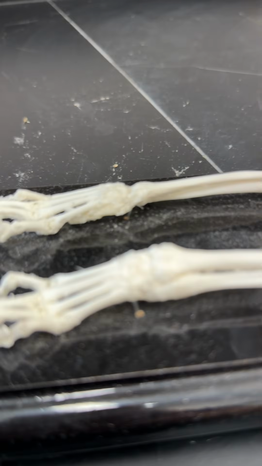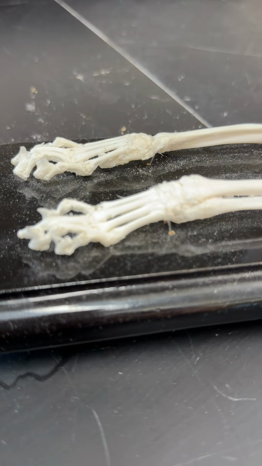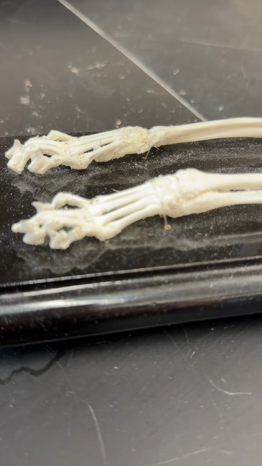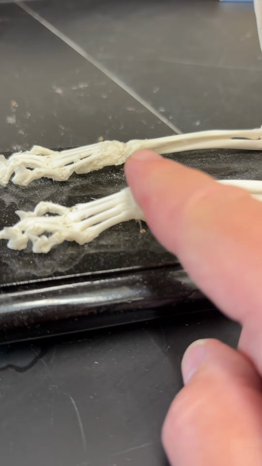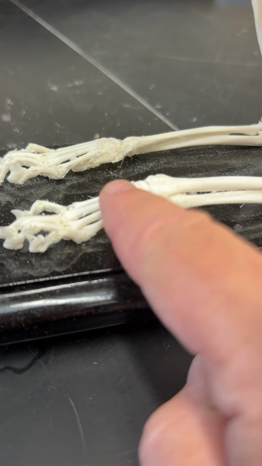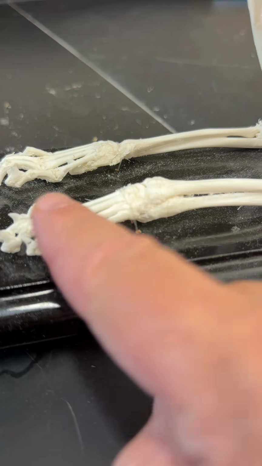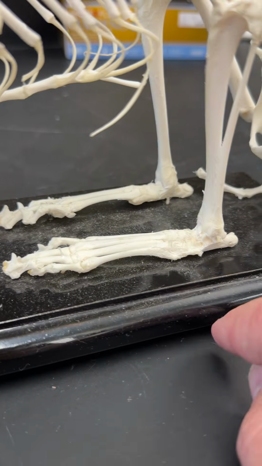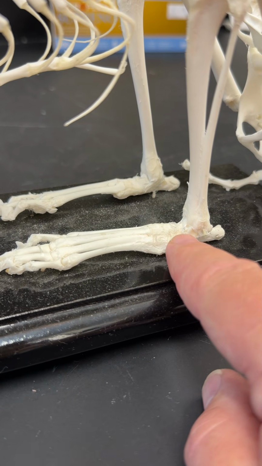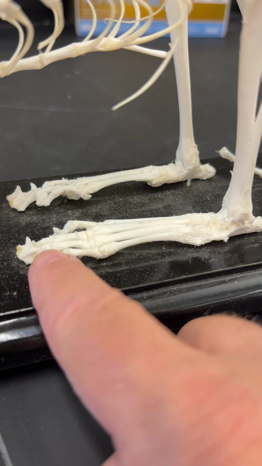Then within the limbs, we are going to get the carpals, metacarpals, and phalanges, and we'll go over those in greater detail later. So the carpals are here, metacarpals, phalanges. And then in the leg bones instead, they're called the tarsals, the metatarsals, and the phalanges.